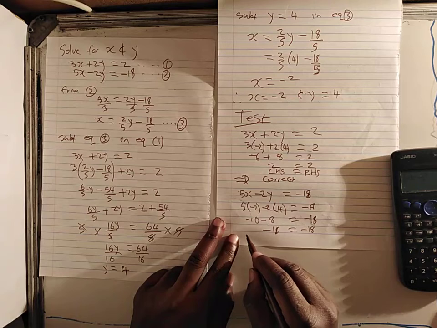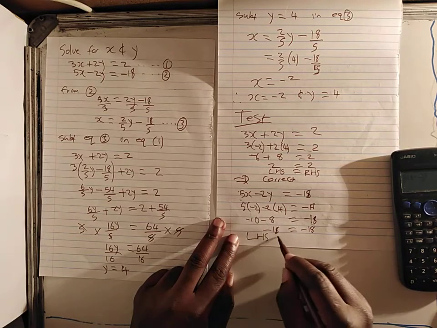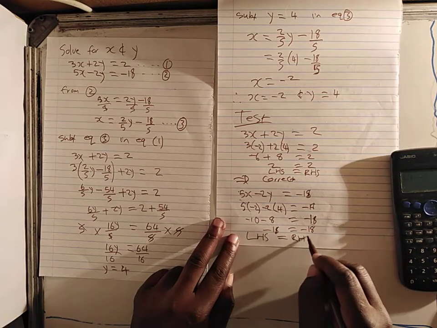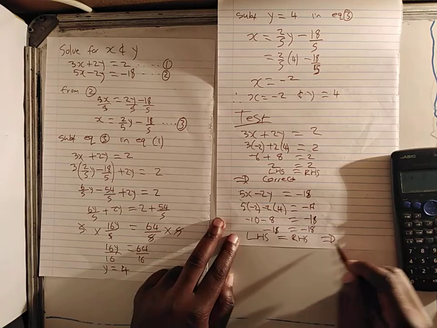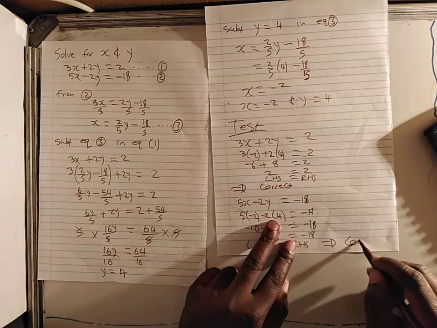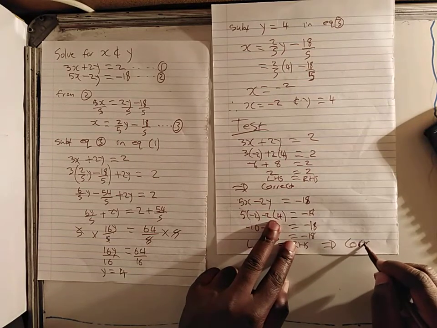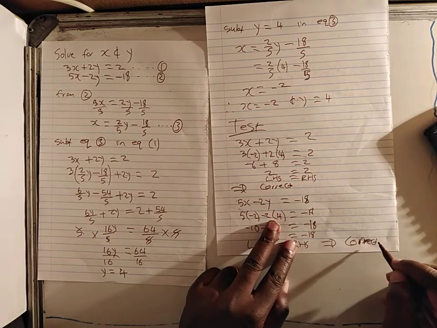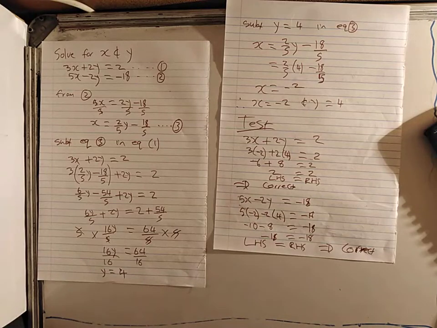And what does it mean? Left hand side is equal to right hand side, which means our answer is correct. Okay, so ladies and gentlemen, this is what we've done, and our answer has been shown to be correct.